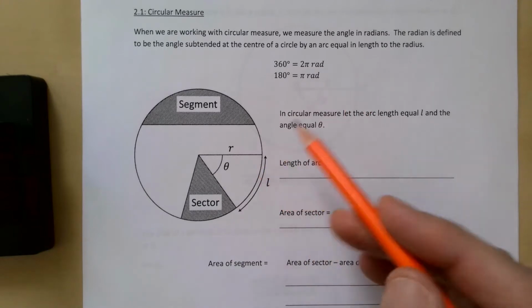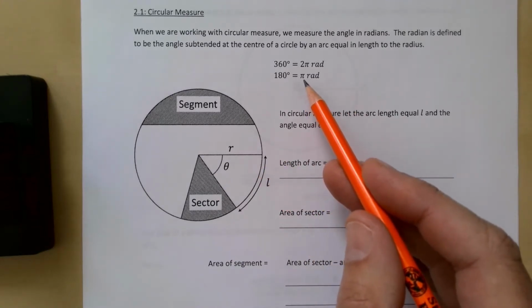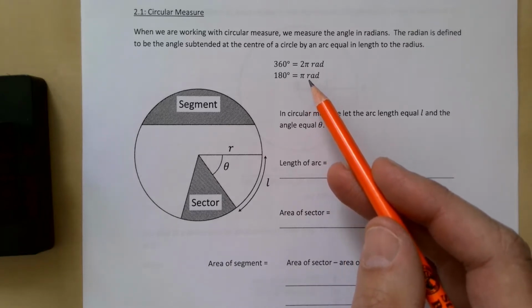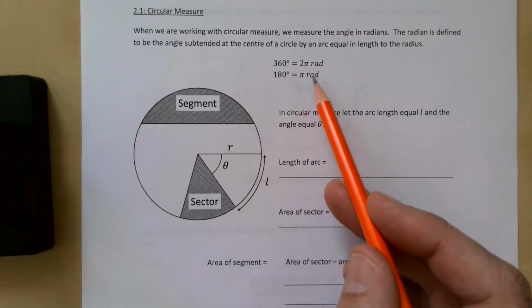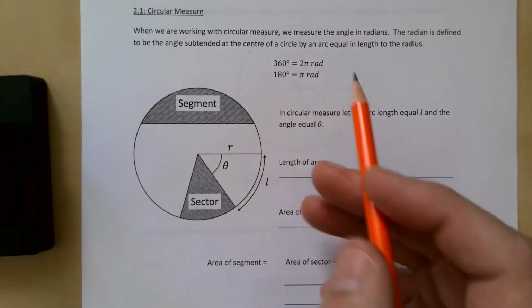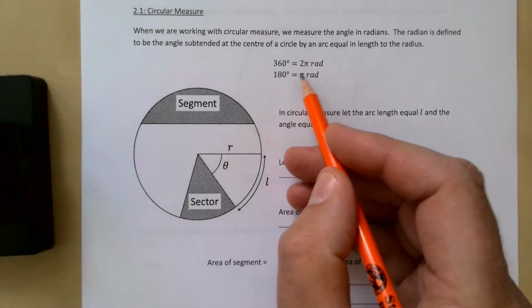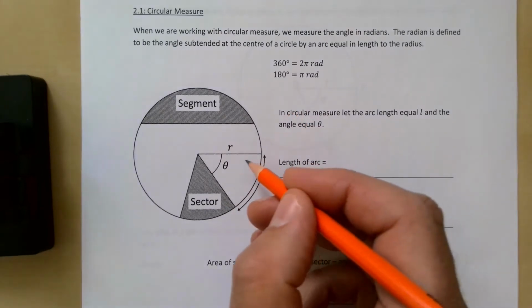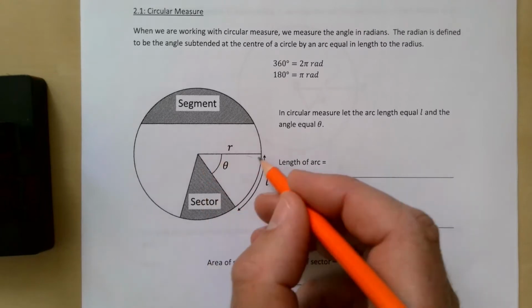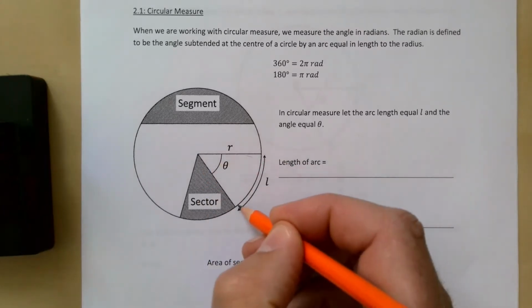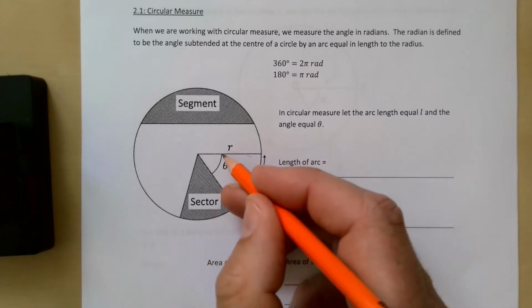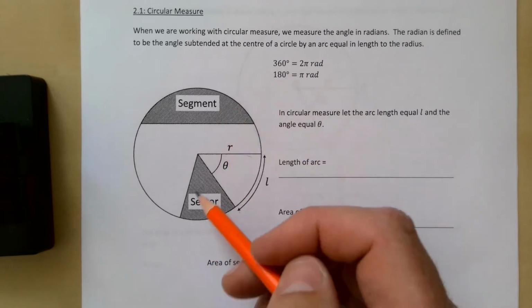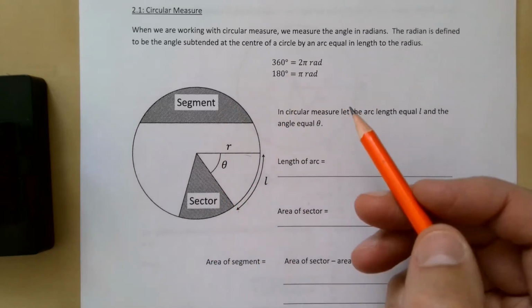This seems a bit complicated in terms of the way it's defined, but it actually makes life easier for an awful lot of calculations if the measurement is in radians. There are pi radians in 180 degrees, and that's the one I always remember. There are 3.14 radians in 180 degrees. If this is your radius and this here is also the same length r, that's how you measure a radian. If you play around with that, you can see there's going to be pi of them in 180 degrees, and 2 pi of them in 360 degrees.